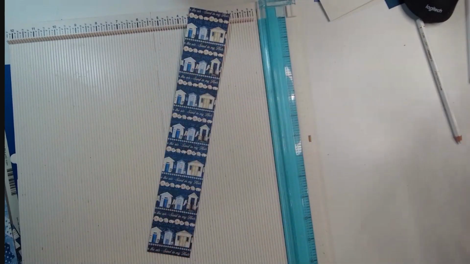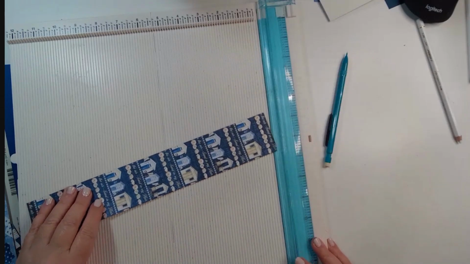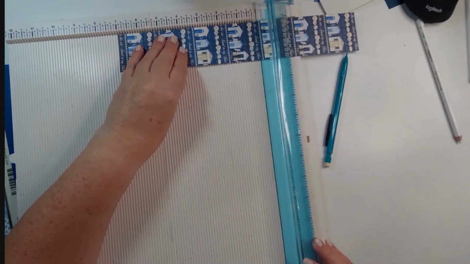So this here for the strips. A6-1 and A6-2 are 1x7.